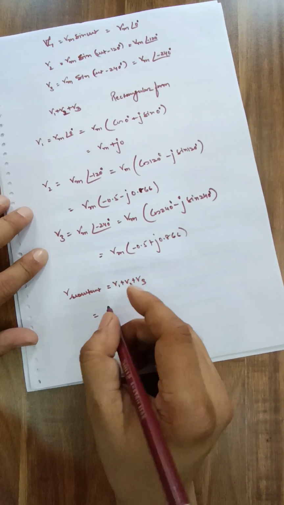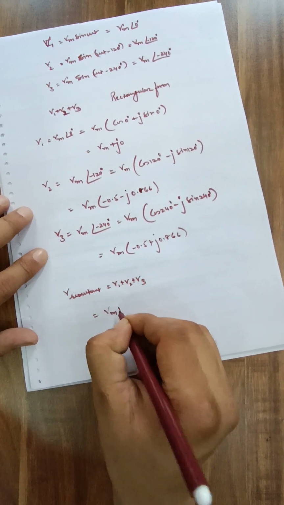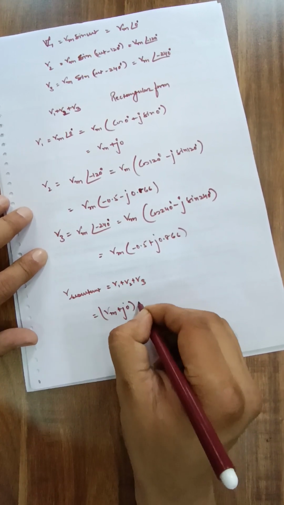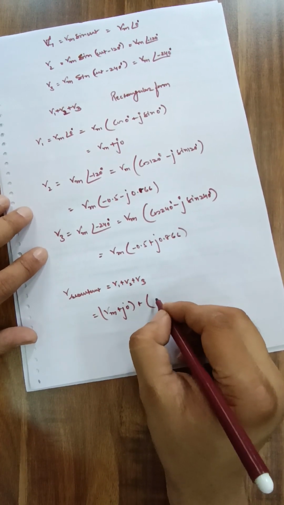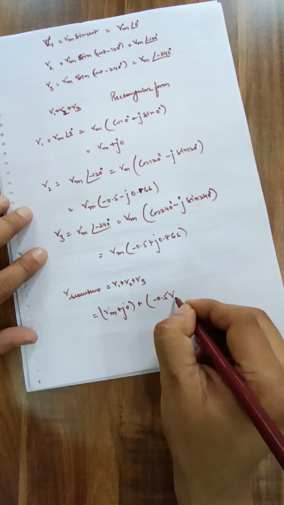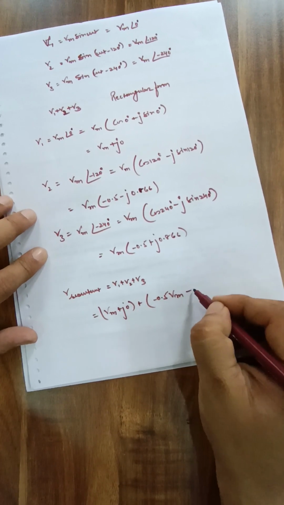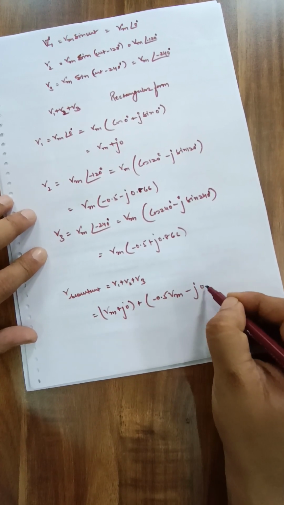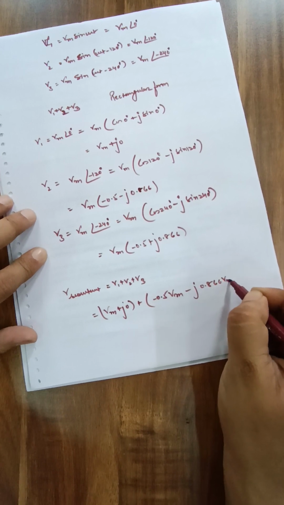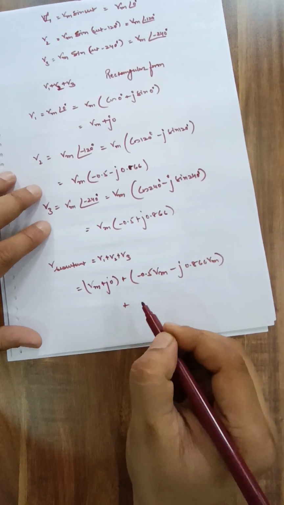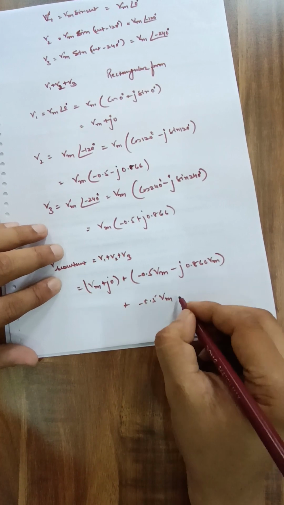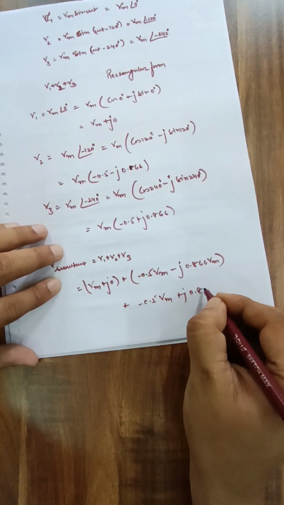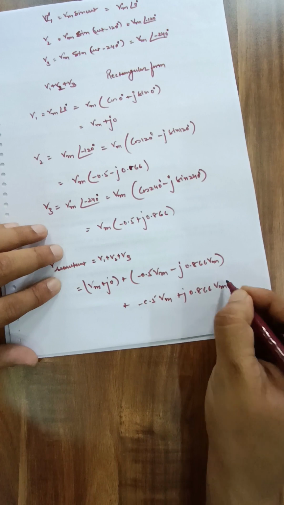Now when you add, V resultant equal to V1 plus V2 plus V3. So when you add, what is V1? Vm plus j 0, plus minus 0.5 Vm minus j 0.866 Vm, plus minus 0.5 Vm plus j 0.866 Vm.